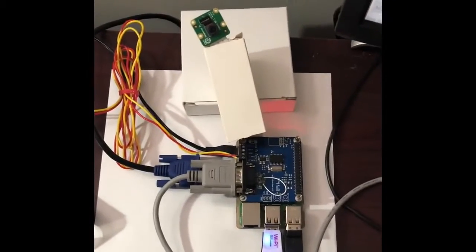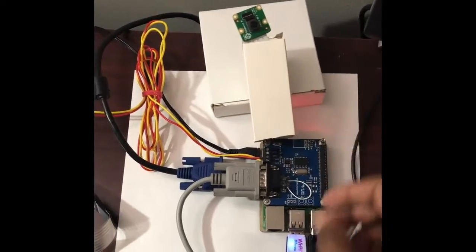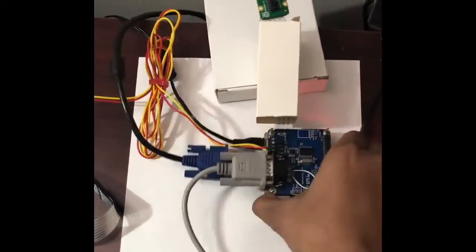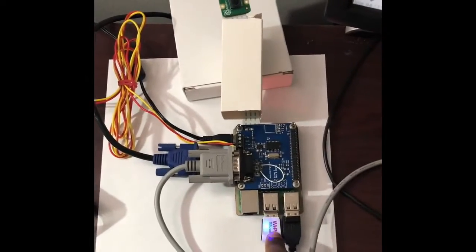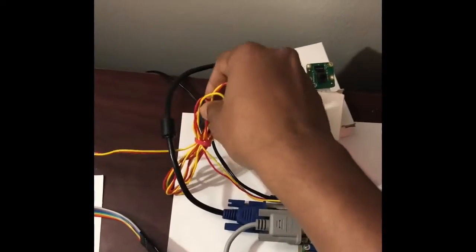Coming to our Raspberry Pi node, here we have a Raspberry Pi camera, and this is the CAN shield of the Raspberry Pi, and we have the Raspberry Pi down here, and this is our Wi-Fi module, and this is the CAN bus that's going to the next node. And node 1 and Raspberry Pi are connected through a single strand wire.